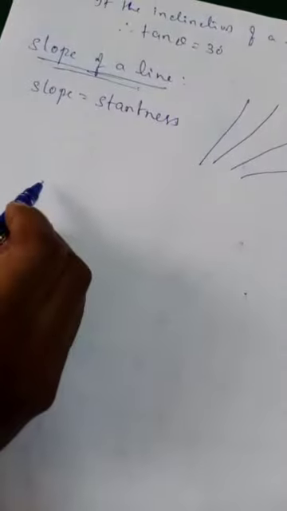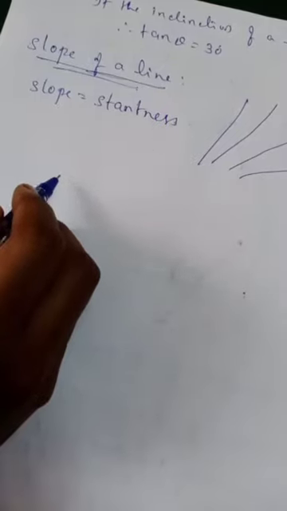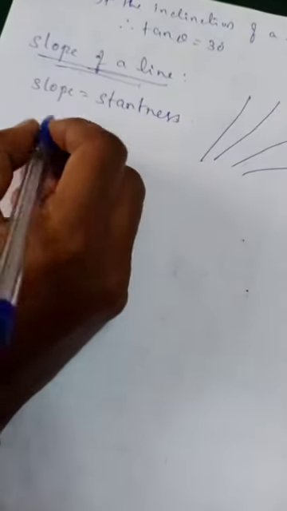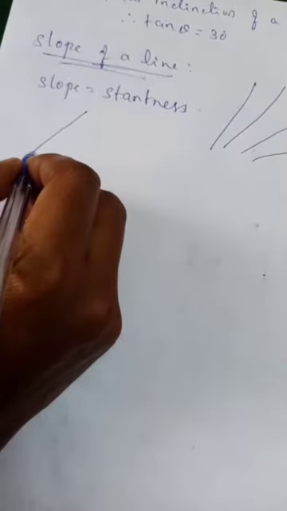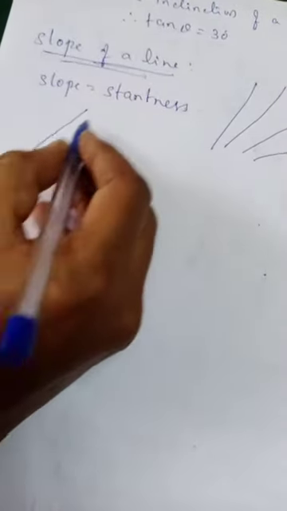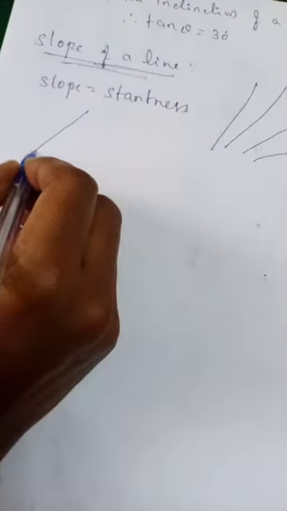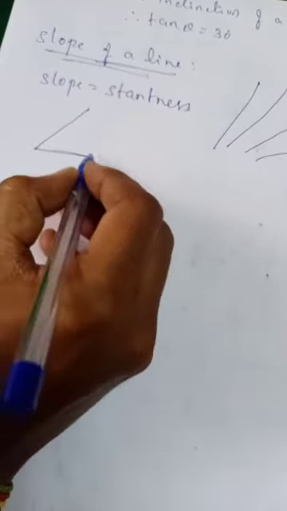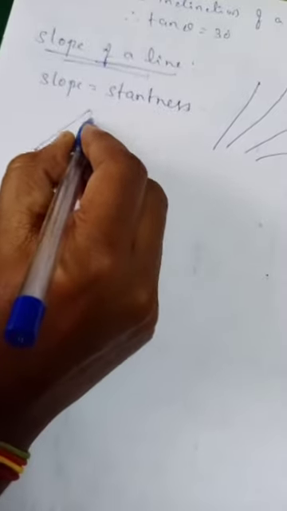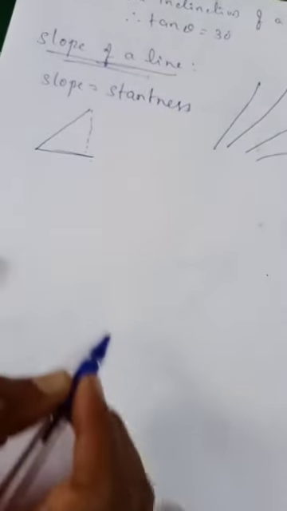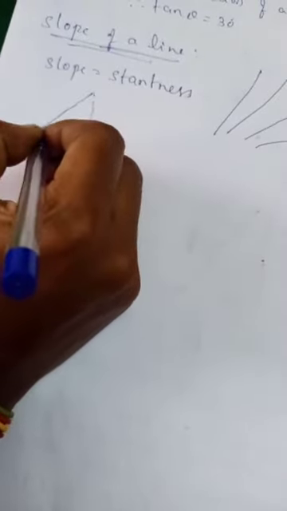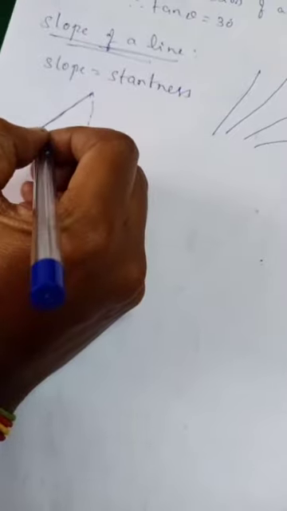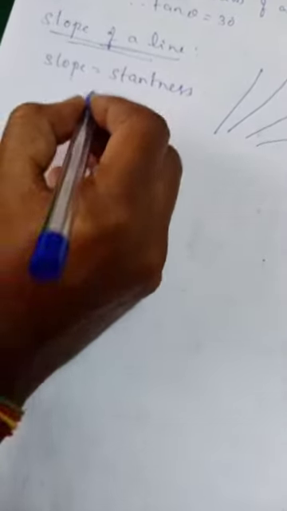But in mathematics, how can we find that slope? What is the value of that slope? So here, this is one slant. How will we measure this slant, this slope? Along the ground, right? So this is the ground. So we need a height also here. So this represents the slope. This slope depends on ground level as well as height.